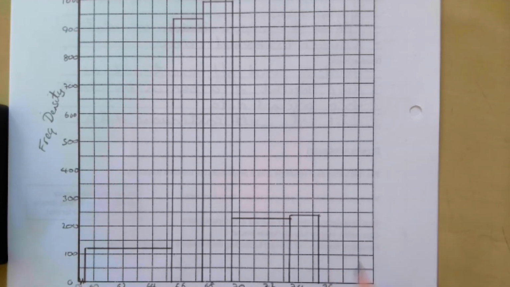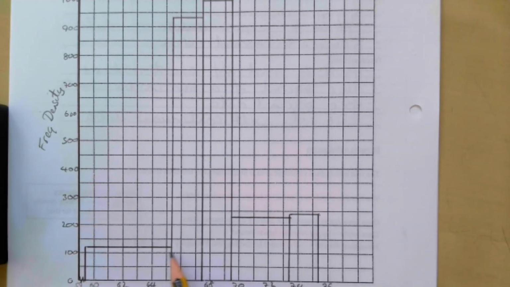Now, there are bits and pieces, as I said, where it's awkward. Those wee halves are really kind of tough. Shouldn't be any gaps in between, but that's the way the histogram looks for that.